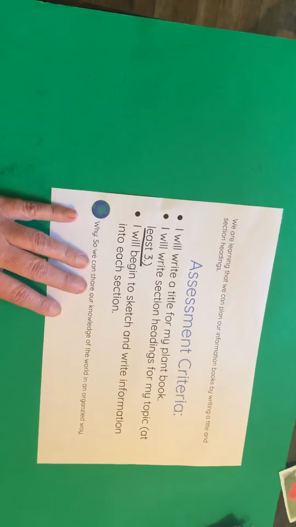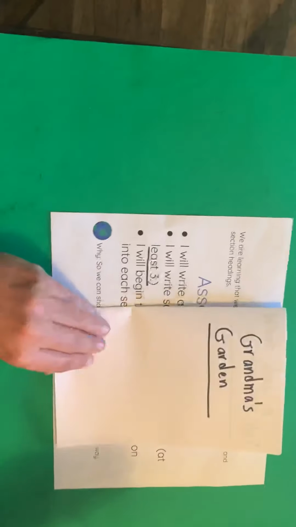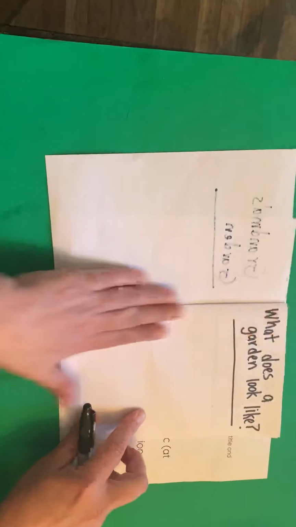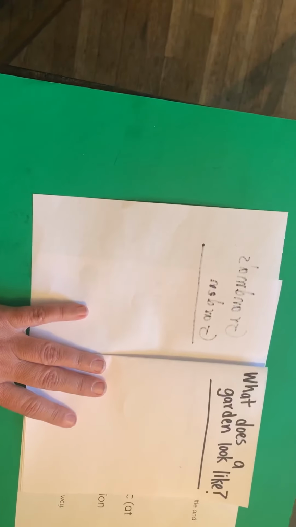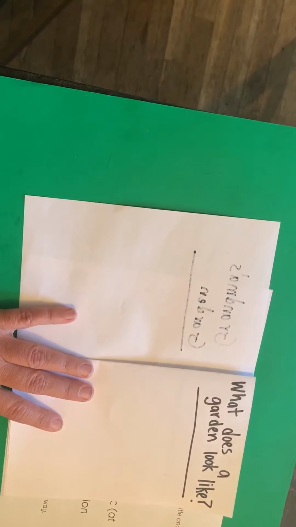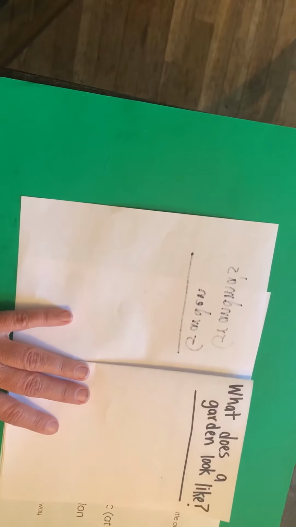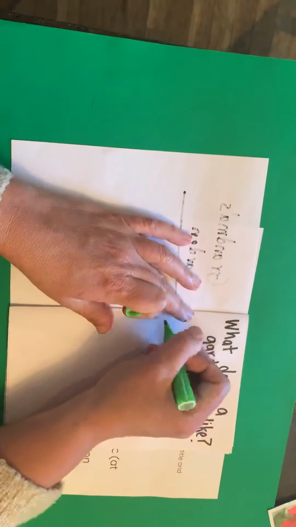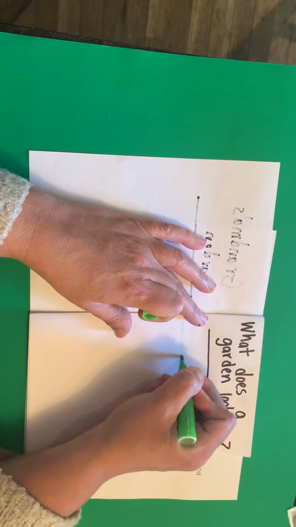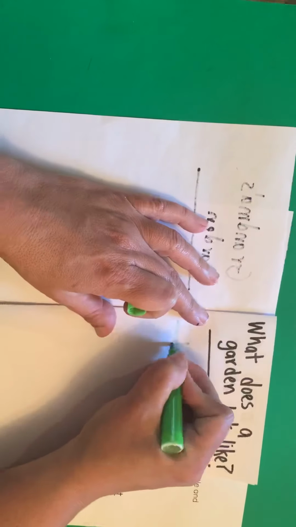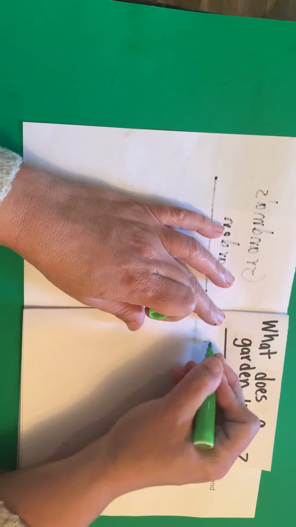So that means once you've made each section, you can start to go into it and you can start drawing pictures, or you can start to write some words. And pictures are a really good way to help you get started. So what does a garden look like? On this page, I'm not going to make a huge picture, but a small picture of what a garden would look like.